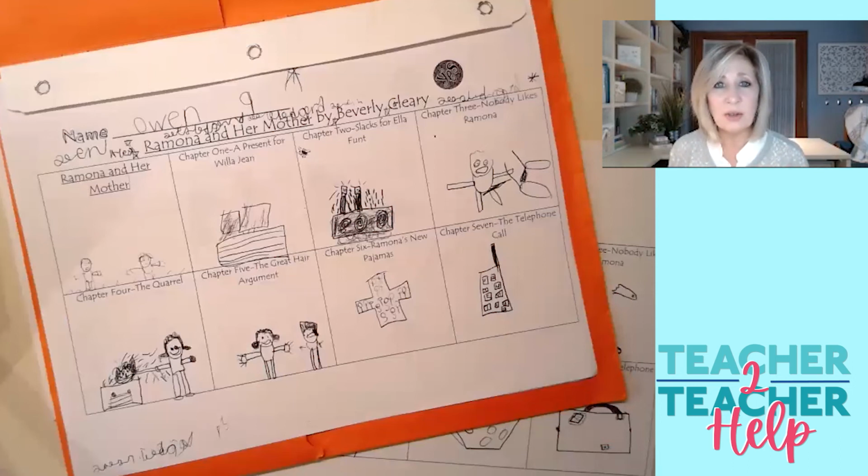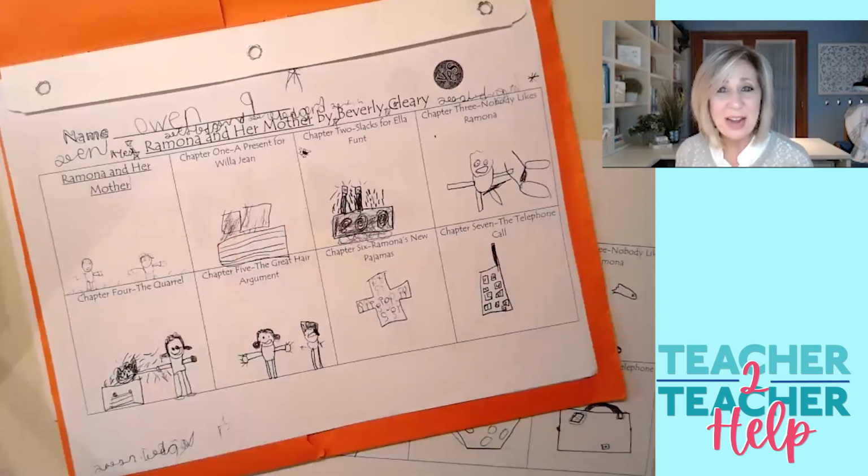So there's so much that you can do with this even after you have finished the book in terms of literal comprehension, retelling, summarizing, comparing characters, looking at characters' changes across the book, because you have this visual representation all the way across the book. So just another adaptation of the Read Aloud gallery.